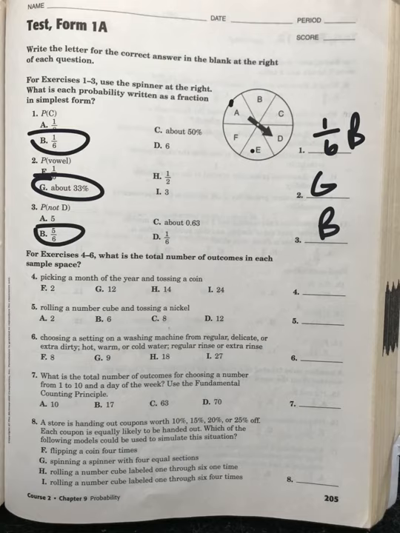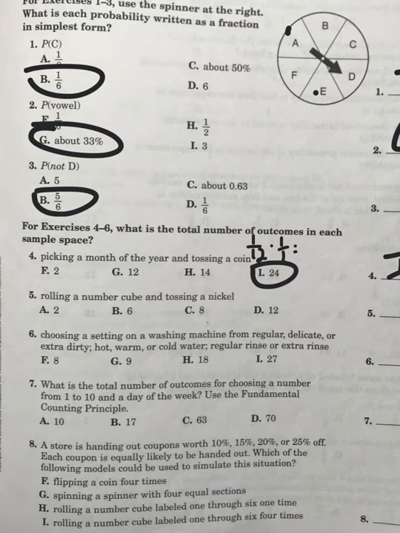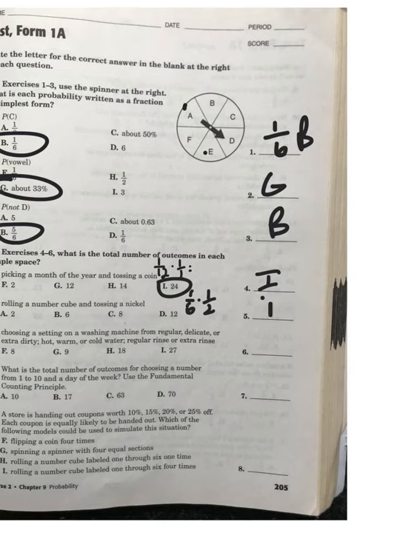Picking a month of the year by tossing a coin, 2 separate events, 1 month out of the year is 1/12, and you multiply that by 1/2. It says 1/24, but it's just asking how many opportunities or times that it would happen, so 24. Rolling a number cube and tossing a nickel, 6 chances for the number cube, and half a chance for that. So there would be 12 outcomes, and that's D.